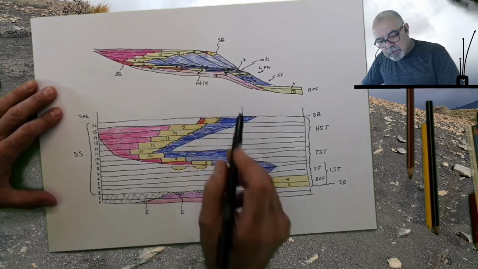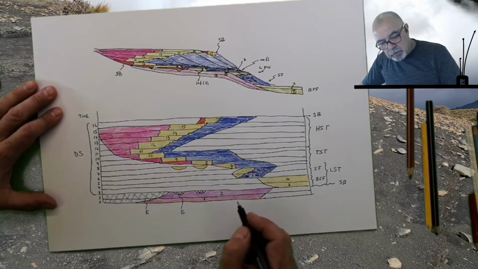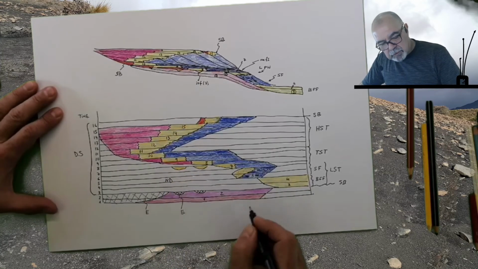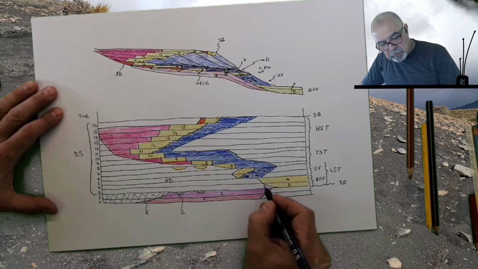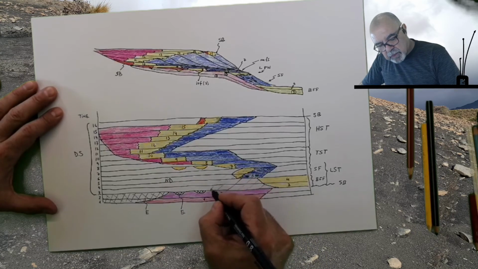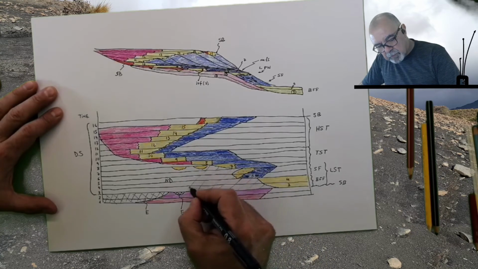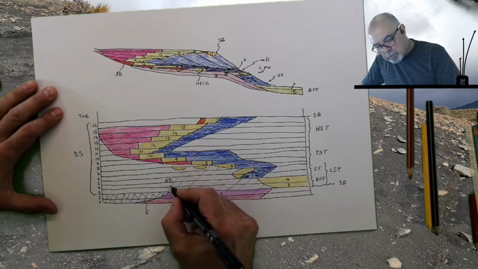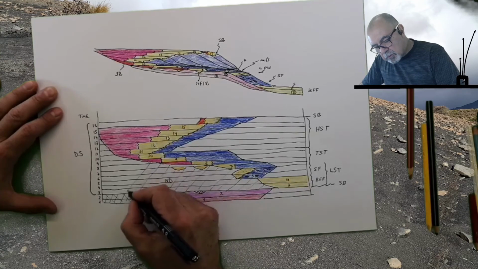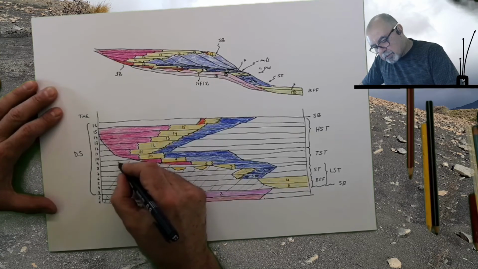Then we have some areas of non-deposition. Non-deposition, I will mark with some cross line here. This is time never accumulated because it was out of the depositional system.